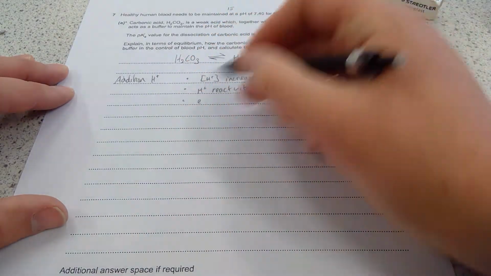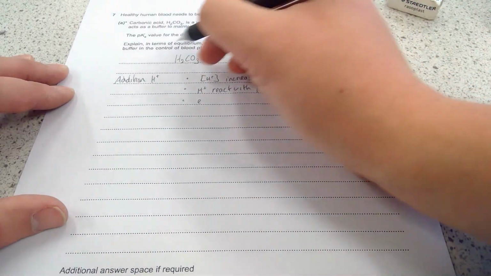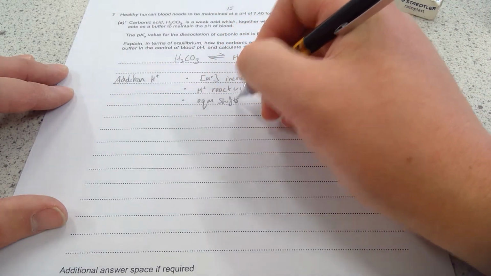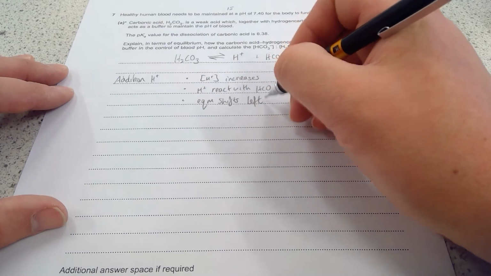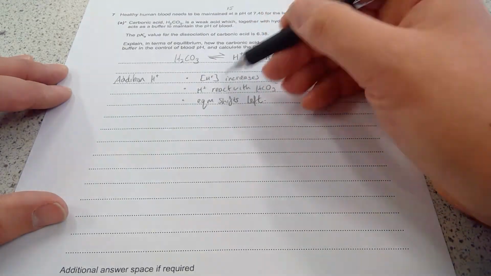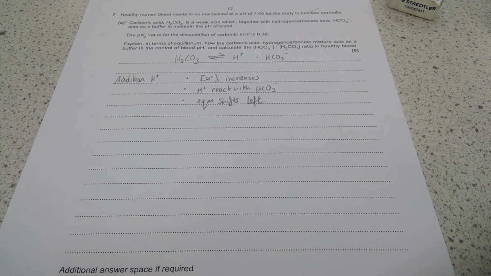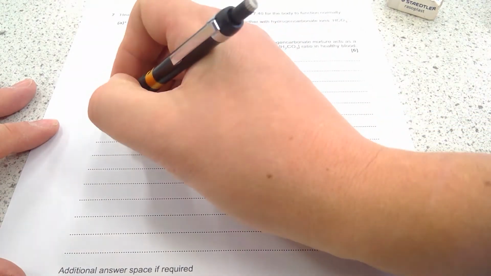So therefore, the combined reaction of these two is the production of H2CO3. So equilibrium shifts left. So say what happens, explain what reaction is taking place, and then state which way the equilibrium will shift. Now repeat that process again for the addition of hydroxide ions.